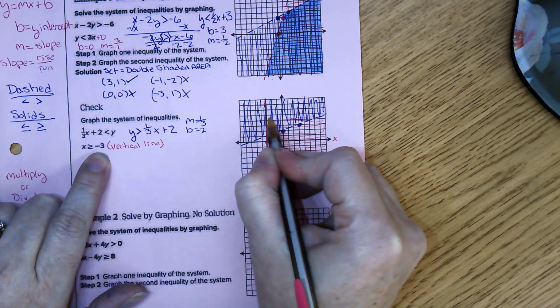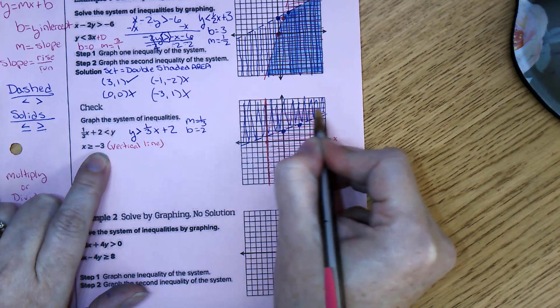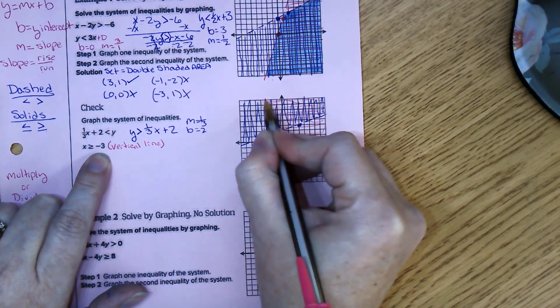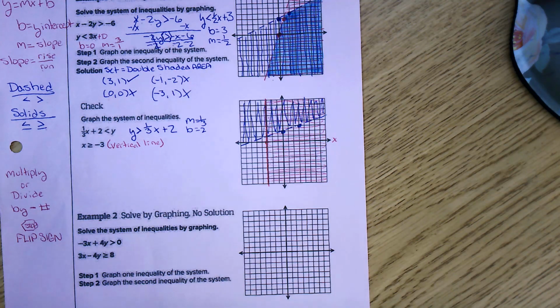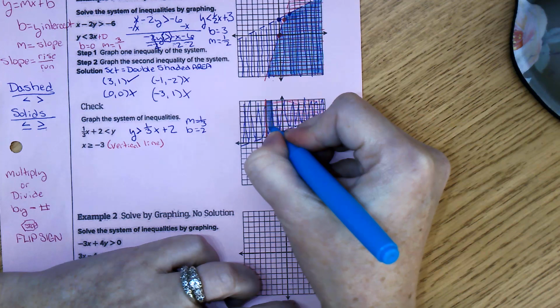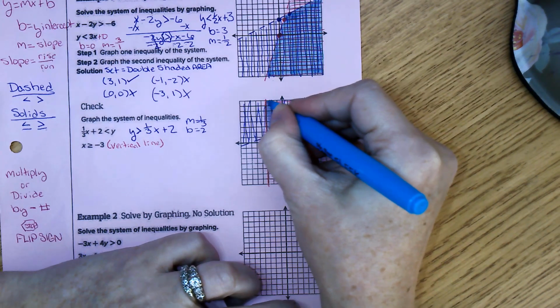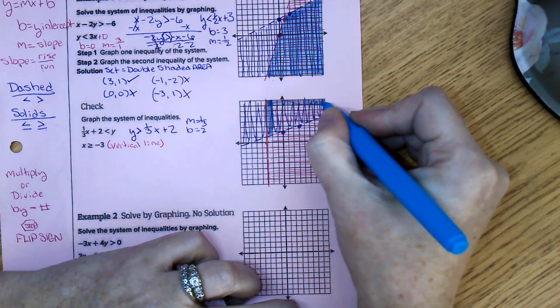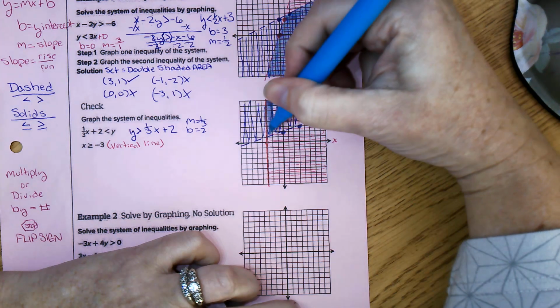I'm getting there eventually, shading the whole thing. Now, I'm going to highlight where our shading crossed over, and everything under this highlighted area is considered your solution set.